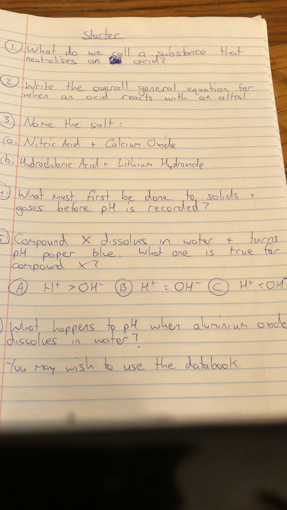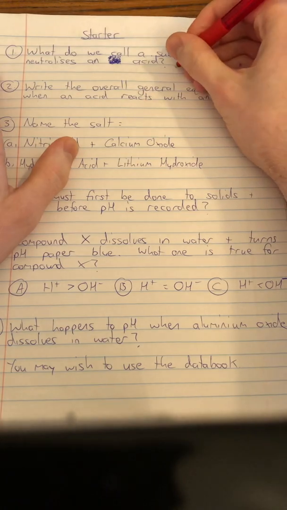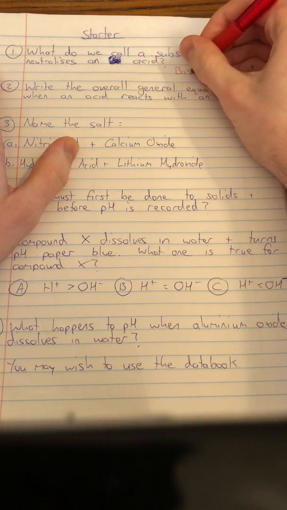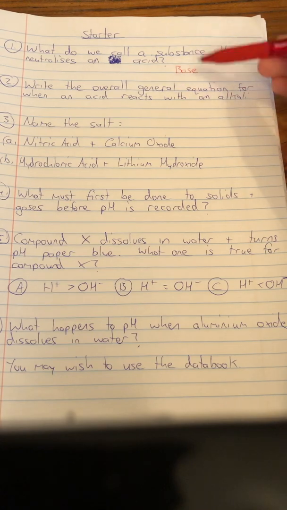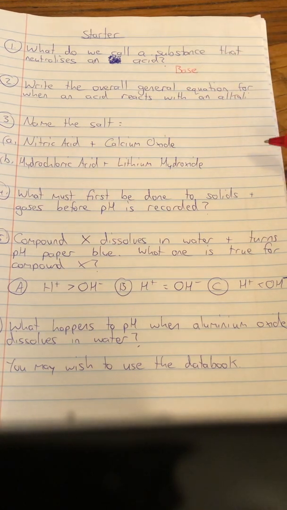So, question 1, what do we call a substance that neutralises an acid? Very simple, it's a base. Okay, remember, if the base is soluble in water, it's an alkali.